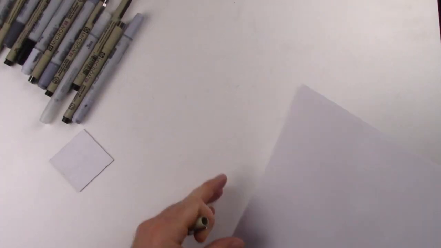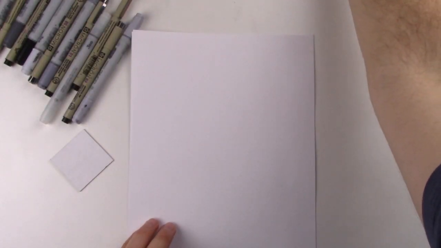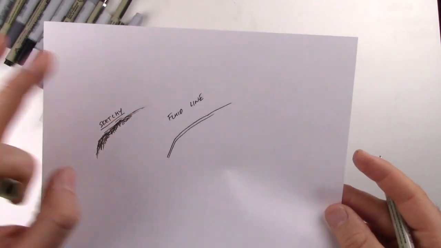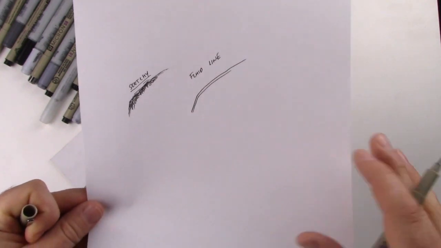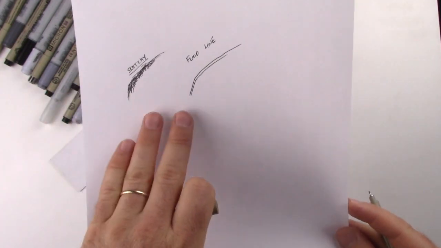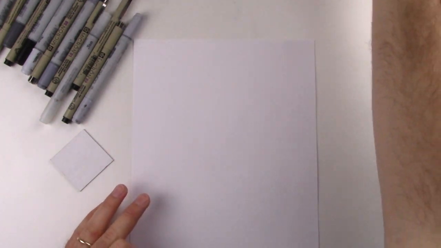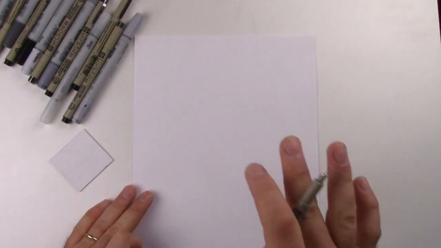In the previous video, we took a look at line quality, specifically the idea of sketchy lines versus fluid lines. The style that you're working with is going to determine what quality of line you're going to be working with. With each of these different line qualities, we can also add on a type of line.